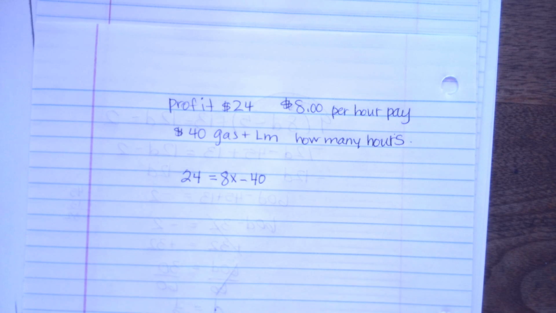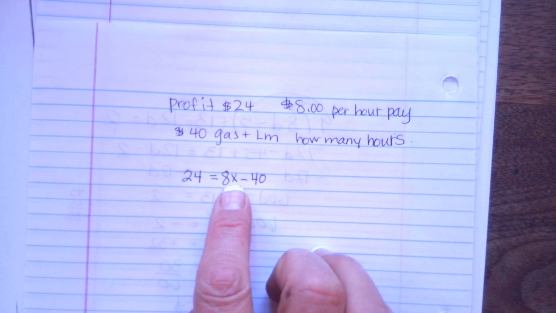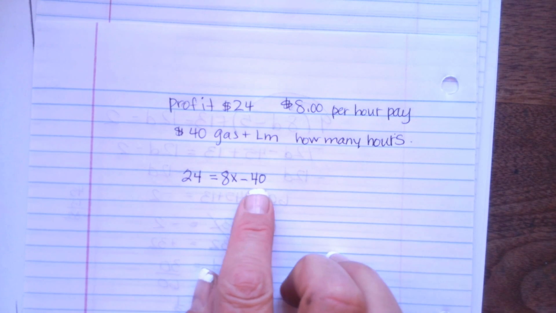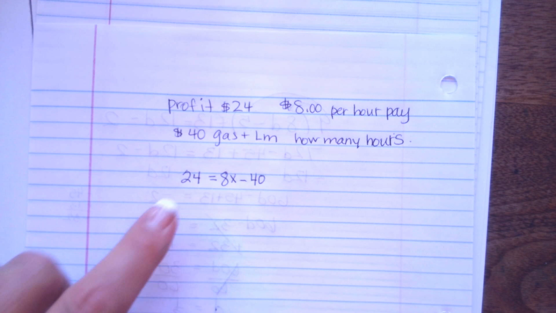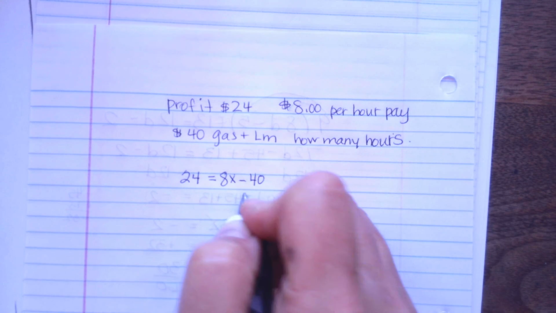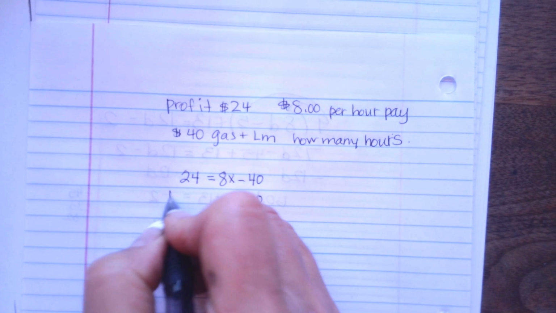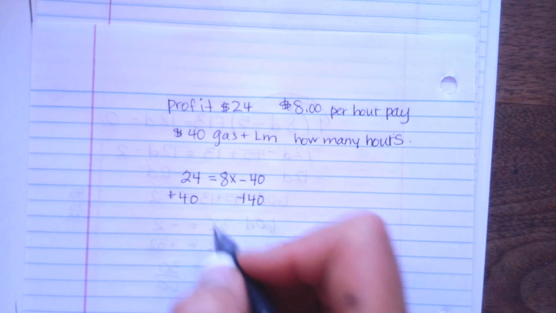Does this equation make sense to you? I worked for $8 an hour times some amount of hours, but I have to subtract the $40 that it took to start my business. Okay, so they're subtracting 40. I'm going to add 40. And then anything I do to one side, I do to the other.